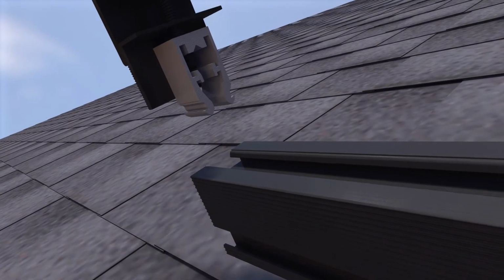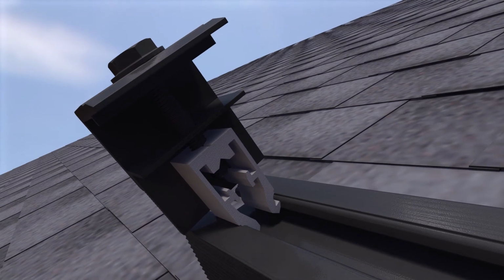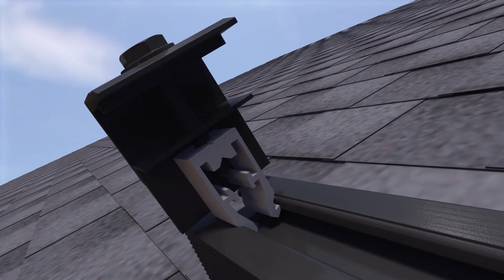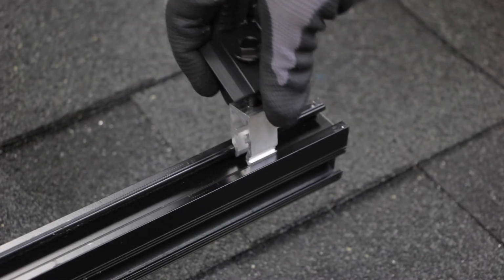To install, angle the end clamp slightly and insert one of the hooks at the bottom of the Q-click into the channel on the top of the rail. Then simply rock the second hook into the channel. The clamp will click into place and then remain self-standing.